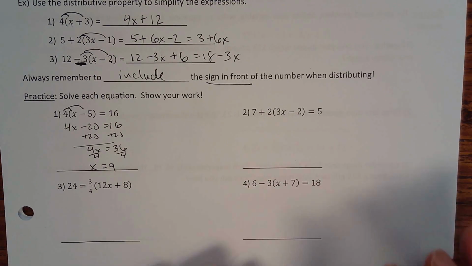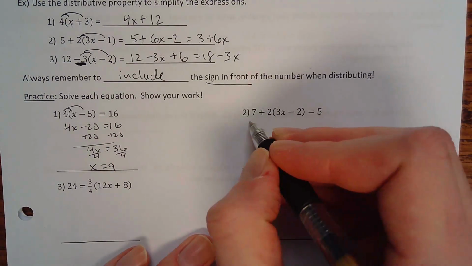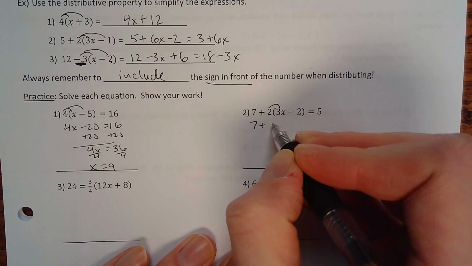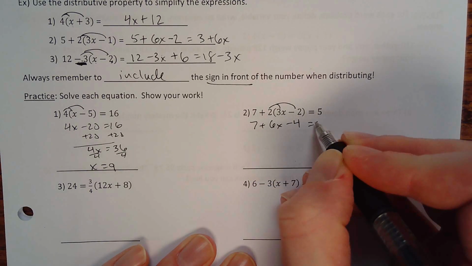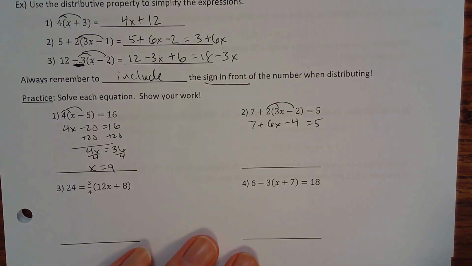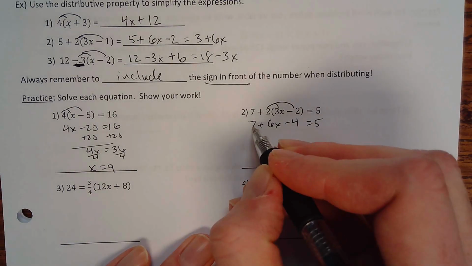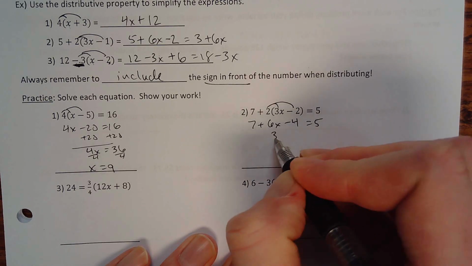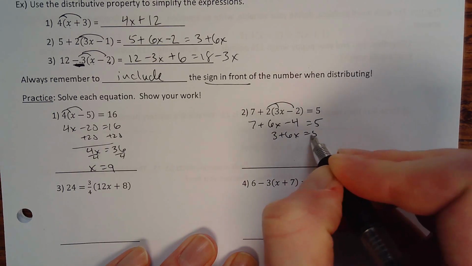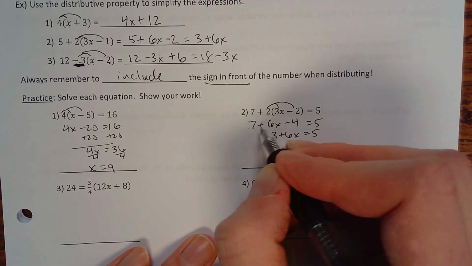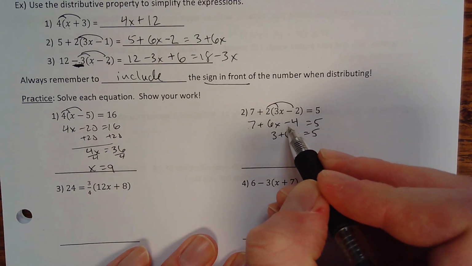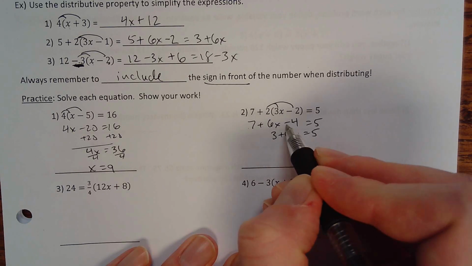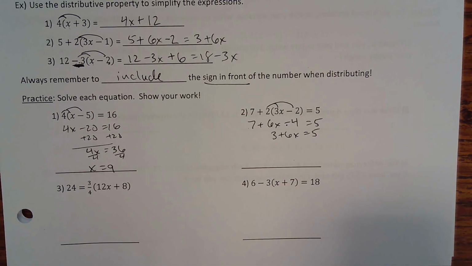Next one, do a little bit of simplifying. So 7 plus, now distribute the 2, 6x minus 4 equals 5. And make sure both sides are simplified completely before you start adding or subtracting. So like 7 minus 4 would be 3 plus 6x equals 5. So if they're on the same side, notice I didn't switch any signs there. I didn't switch this to plus 4 and do 7 plus 4. It's 7 minus 4. If they're on the same side, do what it says.